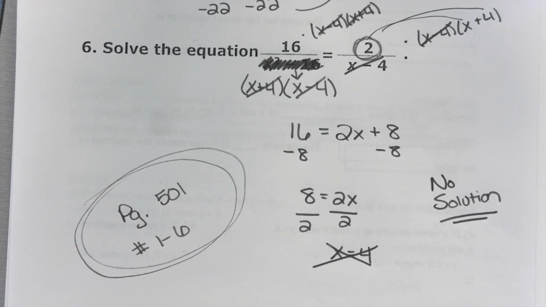Problems 1 to 6, page 501. I'll put my book under the dot cam. But again, I don't buy it if you don't have any work and you're like, it came to me in a dream. 2.5, it's 2.5. I fell asleep and the number floated into my head. No, it didn't.